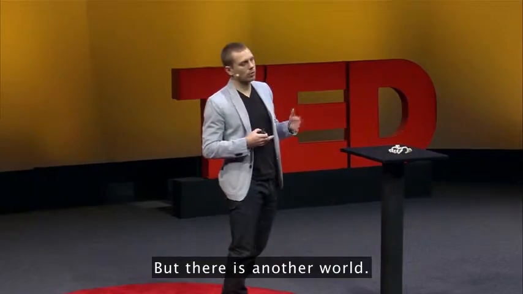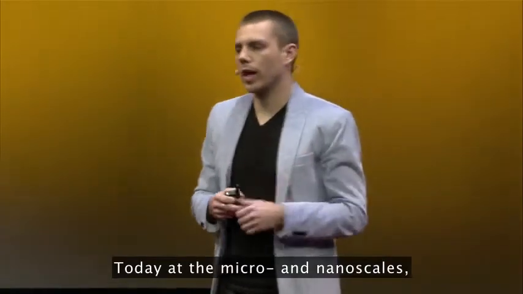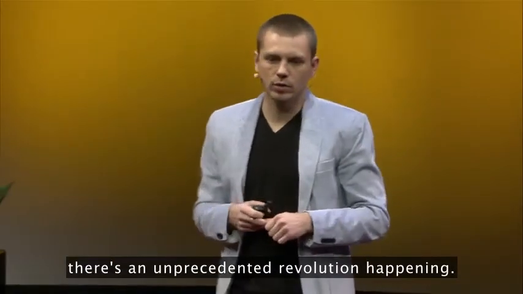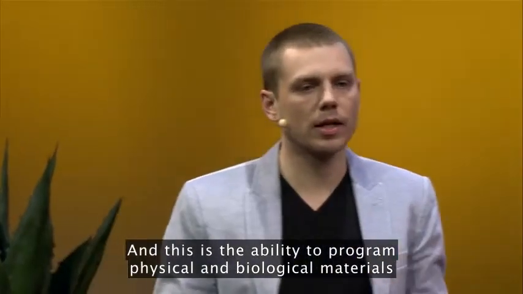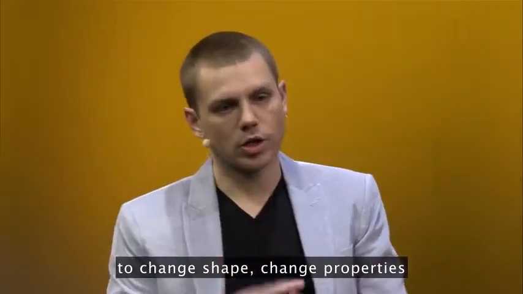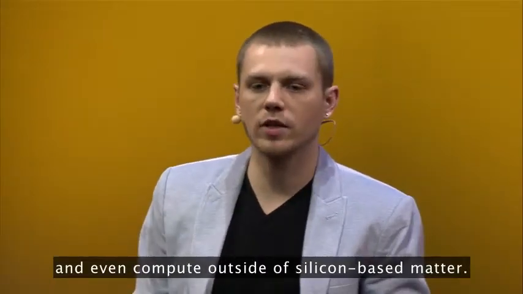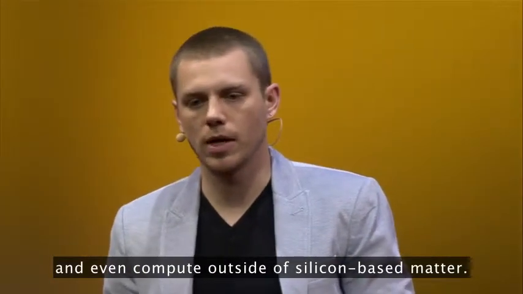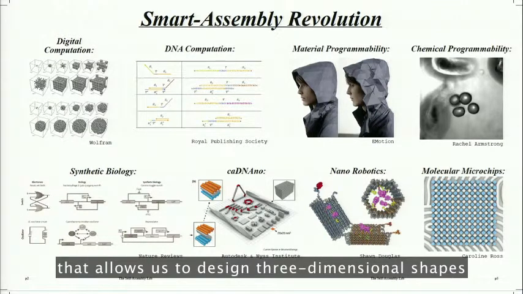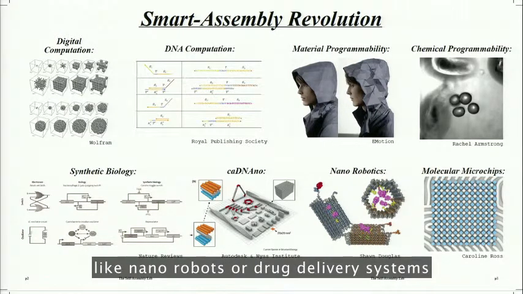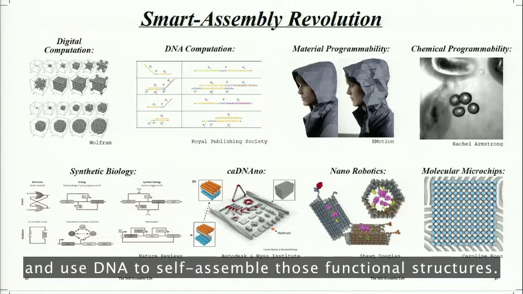But there is another world. Today, at the micro and nano scales, there's an unprecedented revolution happening. And this is the ability to program physical and biological materials to change shape, change properties, and even compute outside of silicon-based matter. There's even a software called CAD Nano that allows us to design three-dimensional shapes like nanorobots or drug delivery systems and use DNA to self-assemble those functional structures.